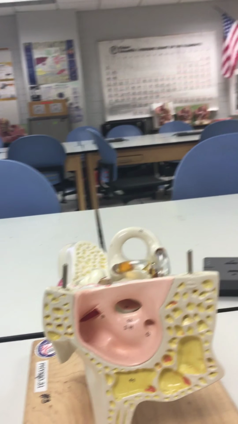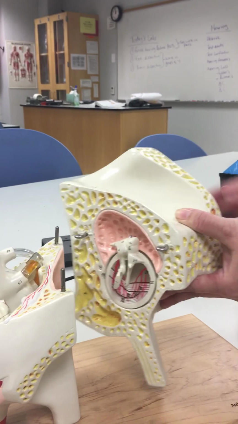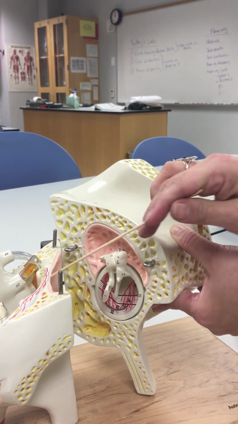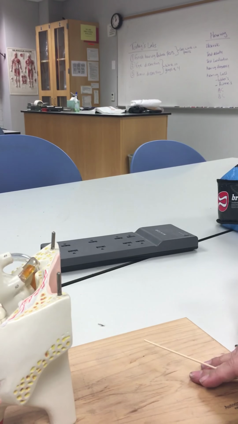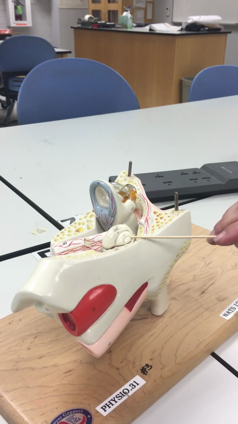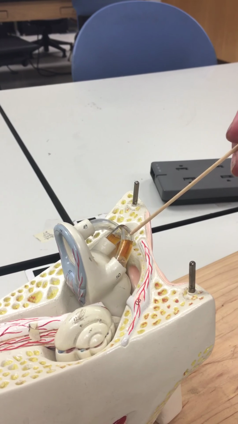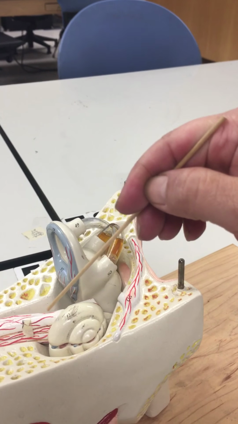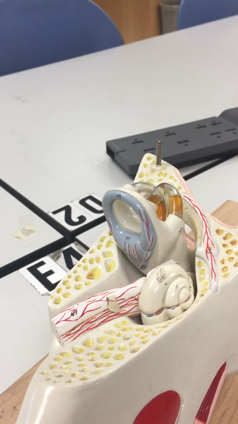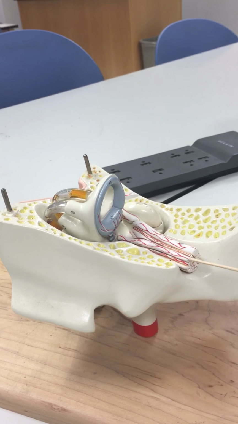So this is all of the middle ear here, and you've got the three bones, your eardrum, and your windows. Now this is making up the inner ear, and so you have the cochlea, the vestibule, and then the semicircular canals. And the cochlea is going to have the cochlear branch, and the vestibule has the vestibular branch, and then together they make cranial nerve number 8, which is your vestibulocochlear nerve.